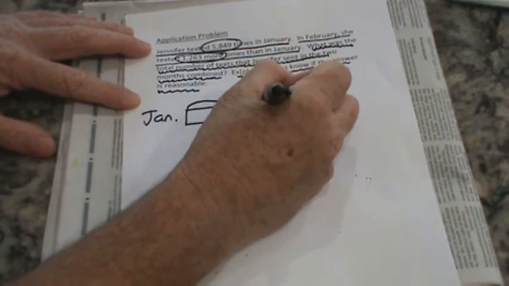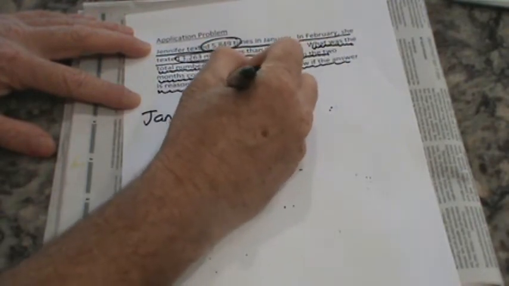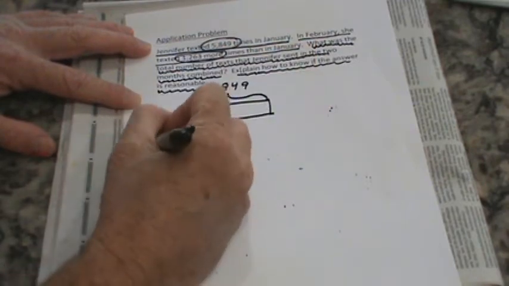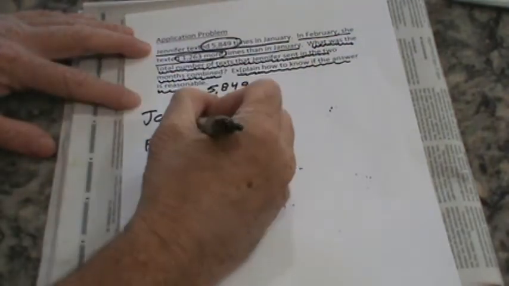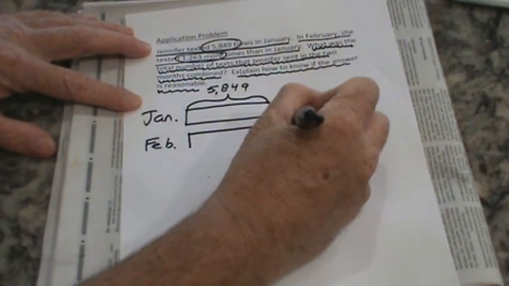Okay, reasonable. So let's take a look at how we're going to do this. First of all, we're going to put January up, make a tape diagram of January. So I'm just going to put Jan. for January. Let's make our tape diagram. How many times did she text in January? 5,849 times. That's a lot of texting. 5,849. What about in February? Well, we know it was more, 1,263 more. So this tape diagram is going to go a little longer.